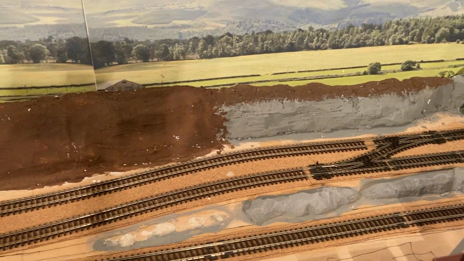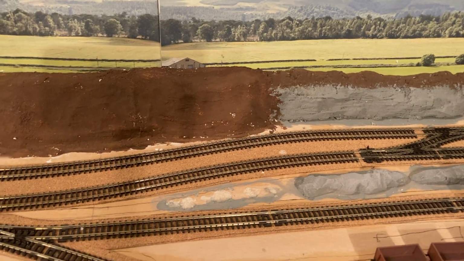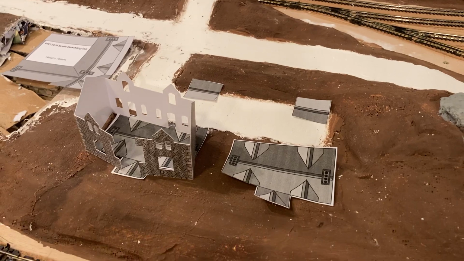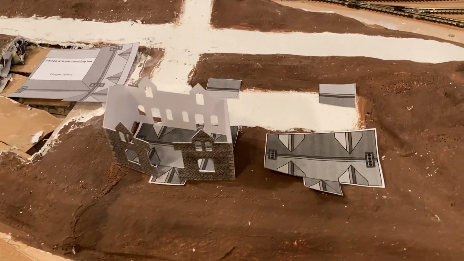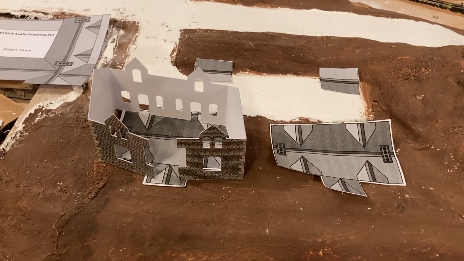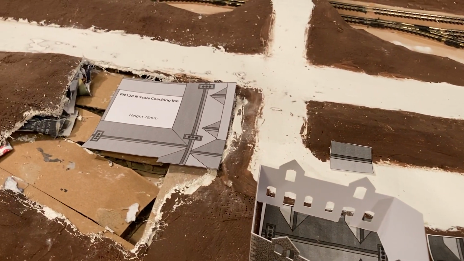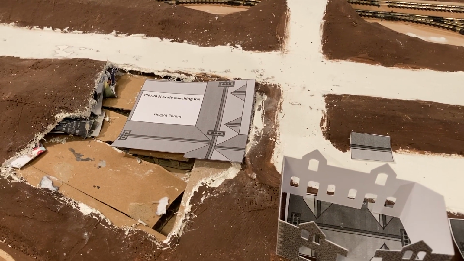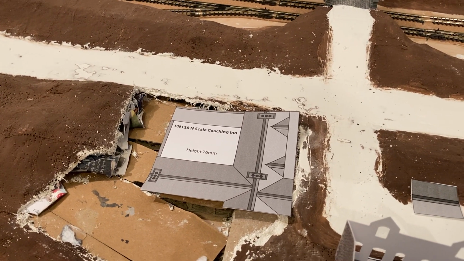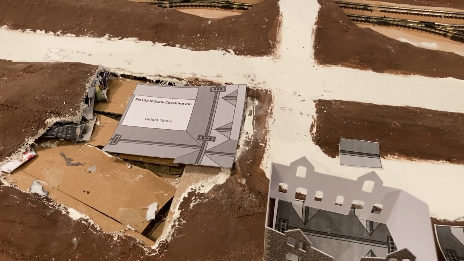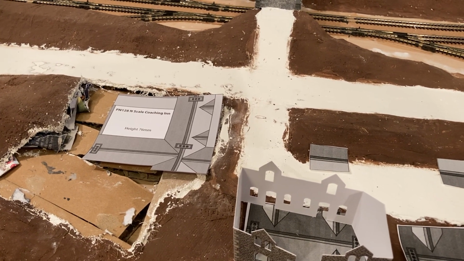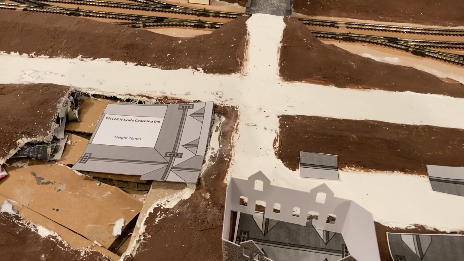Okay, so moving along the track, we've then got the area where I'm going to have some workers' cottages. These will be Metcalfe kits, so still yet to build those. And then, as you see where that excavation has taken place, I only decided yesterday to take out the hill that was there, and I'm going to put in a coaching house. So need a public house to provide all of the workers with some liquid refreshment.